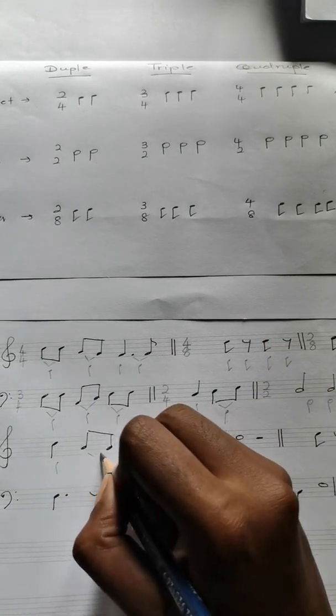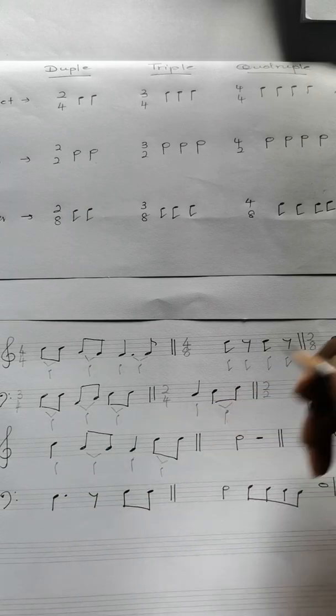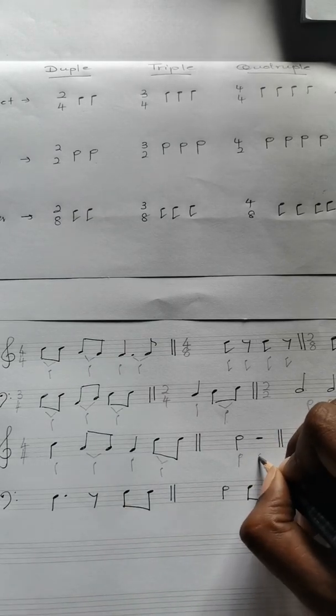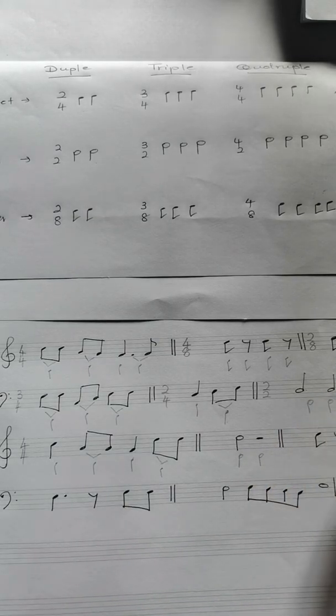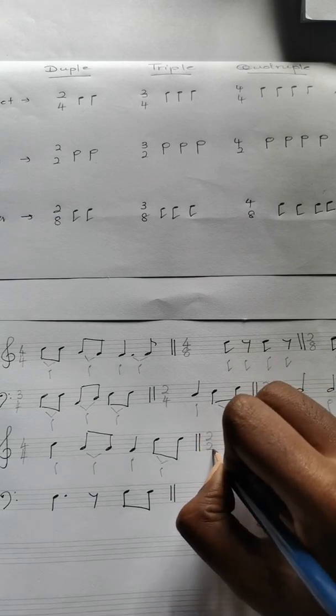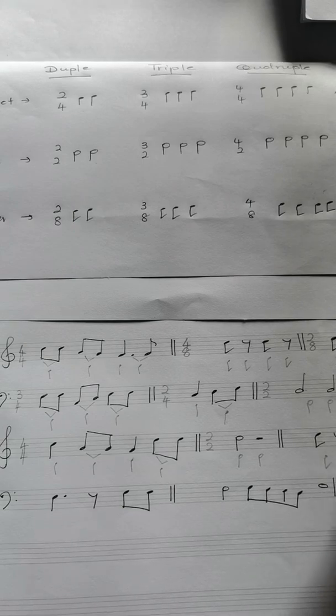Next you have 1 crotchet here, these two together another one, this is another one, here another one. 4 crotchet beats in a bar, 4/4. Here you have a minim, here also you have a minim rest, that's again a minim value. 2 minim beats in a bar. Who has that? 2/2. Next, 3 quavers are here. Who has 3 quavers? 3/8 has 3 quavers.